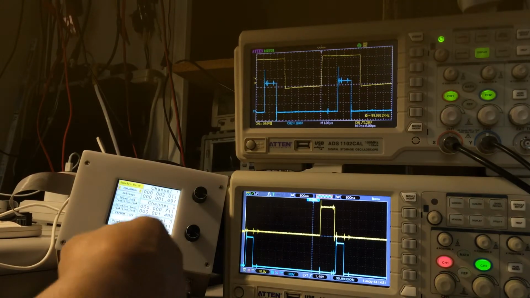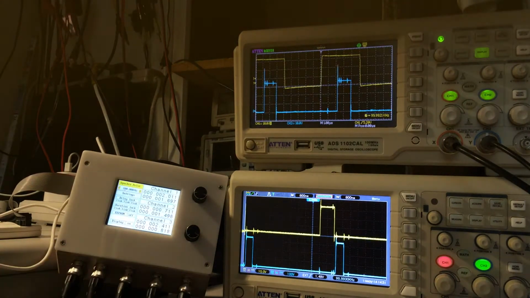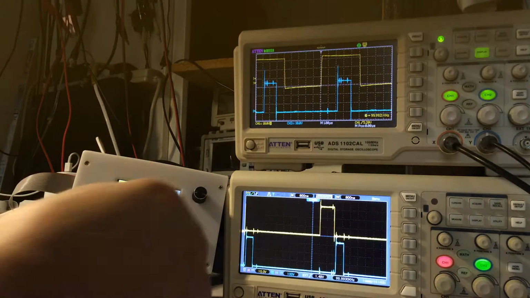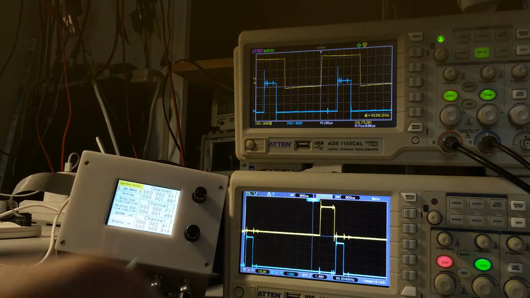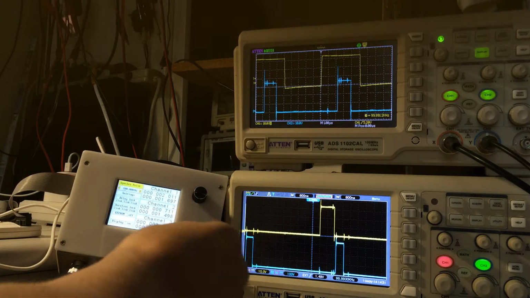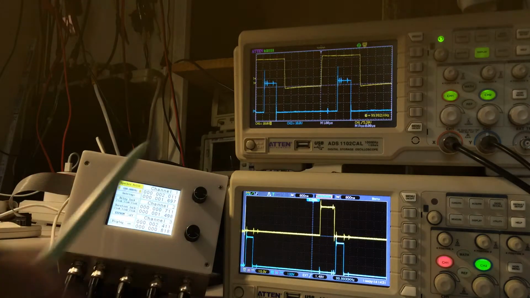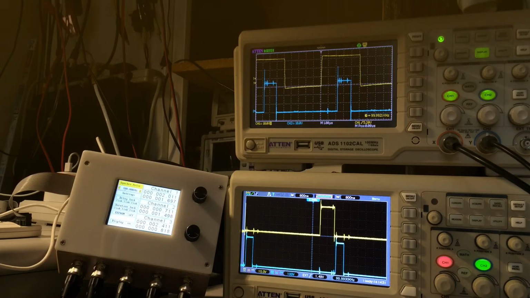So now we can also connect our system to an external source of synchronization. It's connected by this connector. But that external source has to produce a TTL compatible signal.